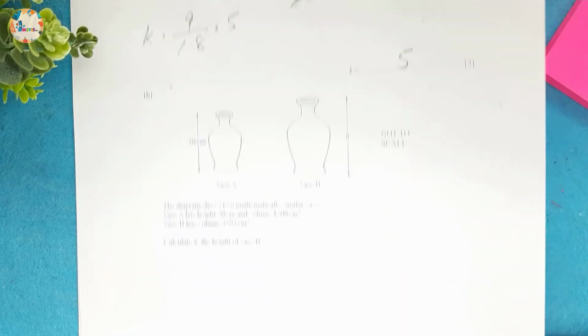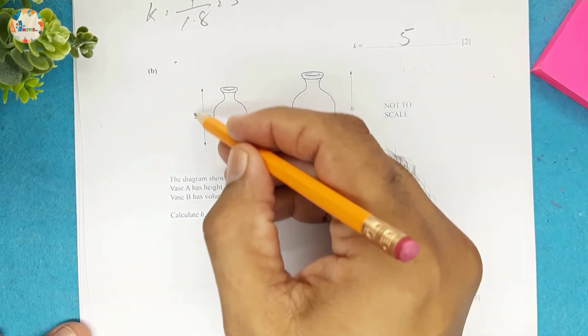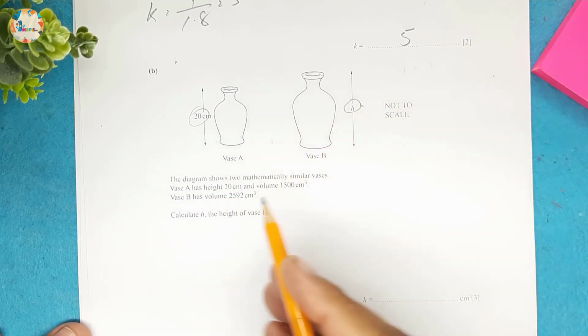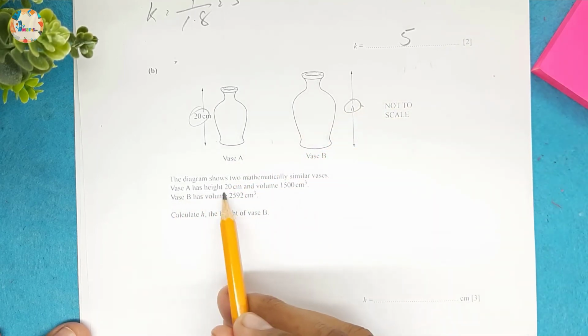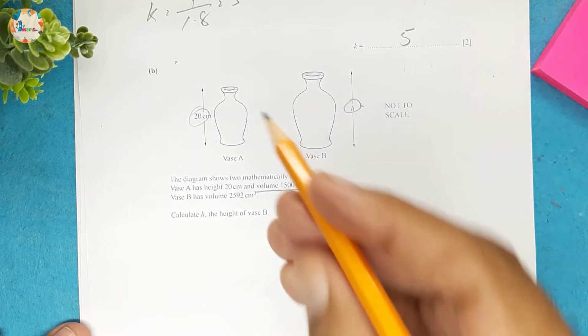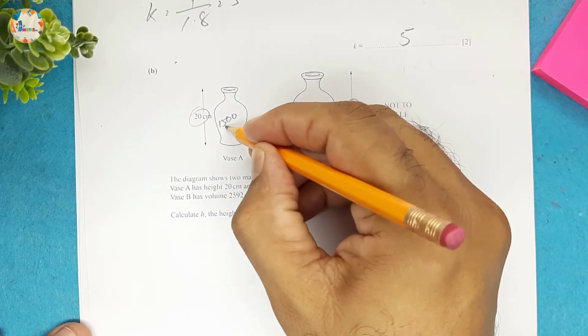Now B part, again similar shapes are provided, and height, this is 20 and this is h, and they have given basically volume of this one is provided 1500 centimeter cube.